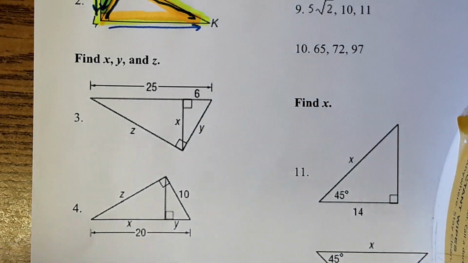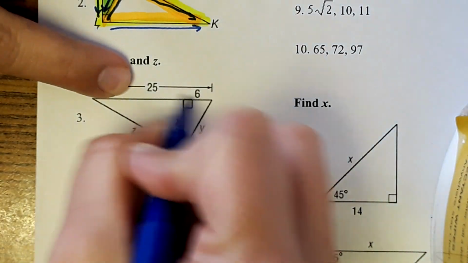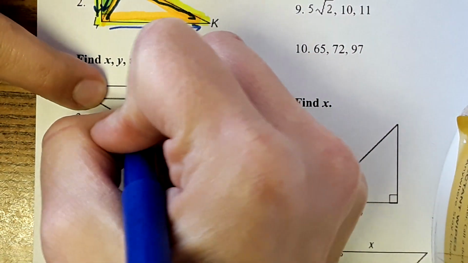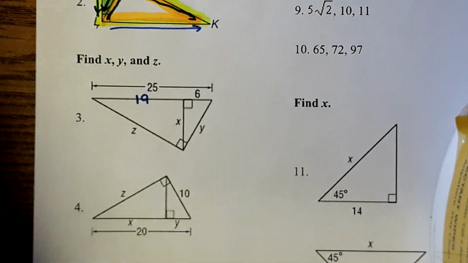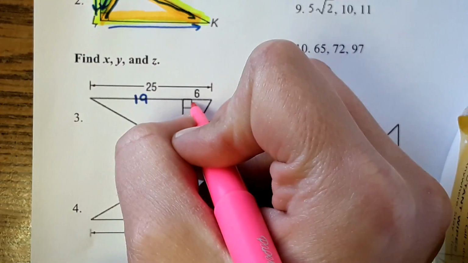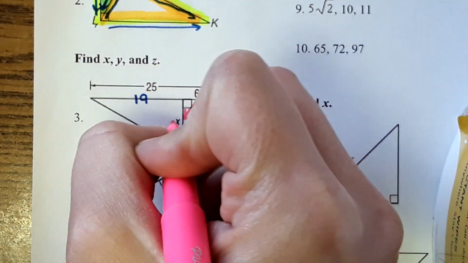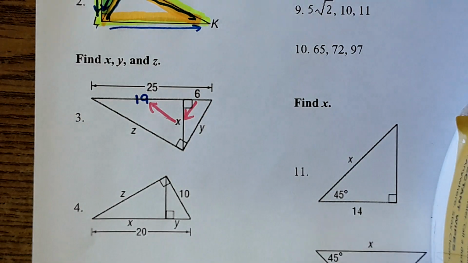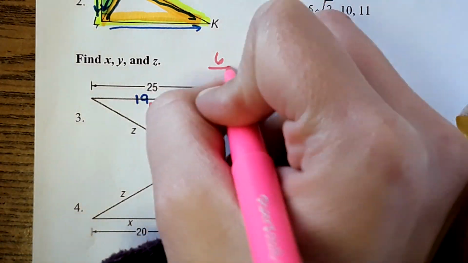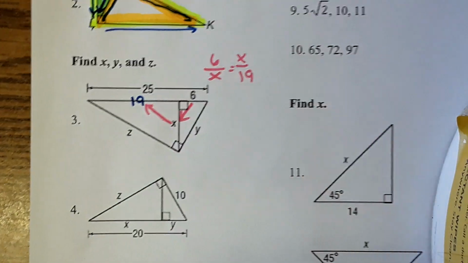Okay, these ones. There's different ways you could do this. Remember, there's similar triangles, so you can set up the ratios that way. First off, 25 and 6 right here. I'm going to do 25 minus 6 to get 19 as this distance. And one of the things we learned in this chapter is you can find the geometric mean of 6 and 19 to find this length. So 6 over x equals x over 19, and I'm going to set that up. And then I'm going to solve for x.